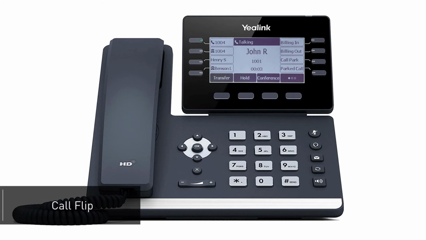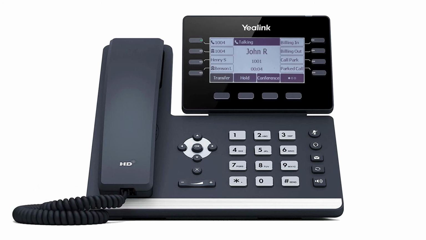If you need to move a call to a different device assigned to your user account, you can use the call flip feature to send the call back to your extension. Press the More soft key 2 times to access the third page of the soft key options. Then press the call flip soft key. The call will be placed on hold and is transferred back to your extension, allowing you to answer it on a different device assigned to your user account.